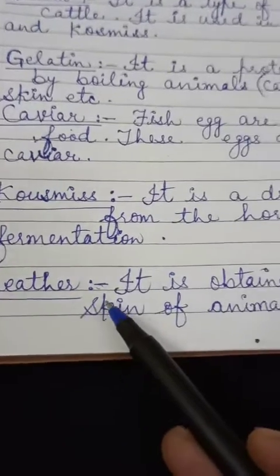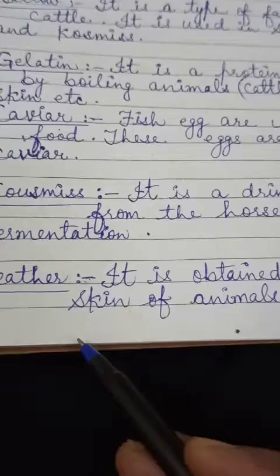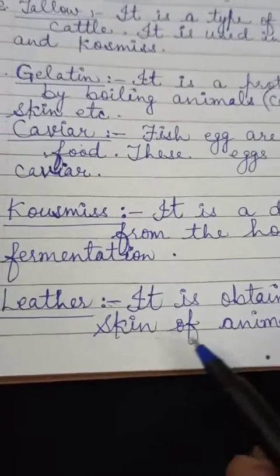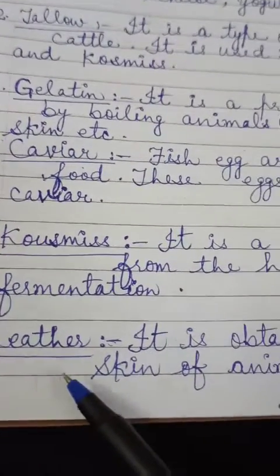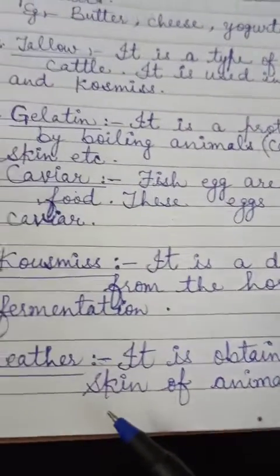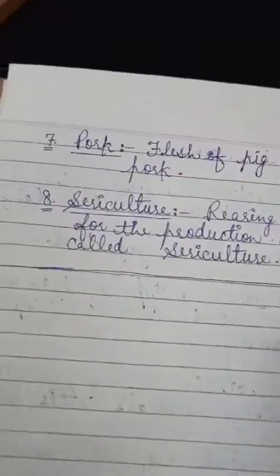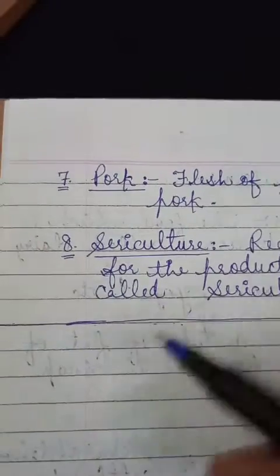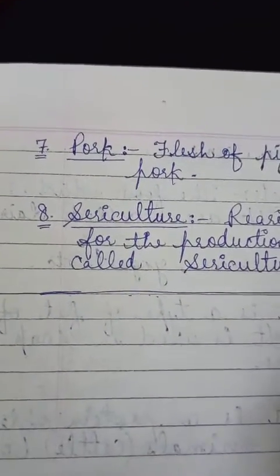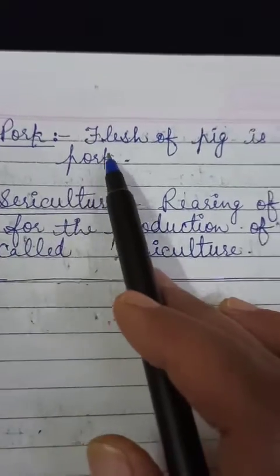sixth is leather. Leather is obtained from the skin of animals. You know about leather, it is a common product. It is obtained from the skin of animals. Okay, so these are the six definitions. So seventh one is pork.